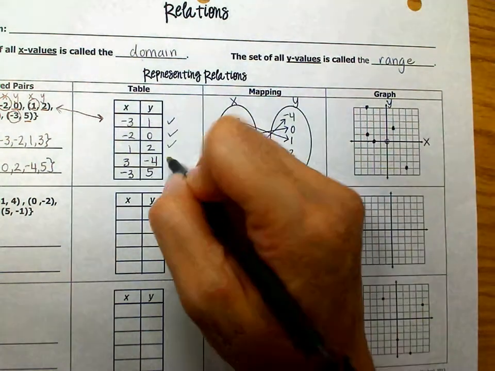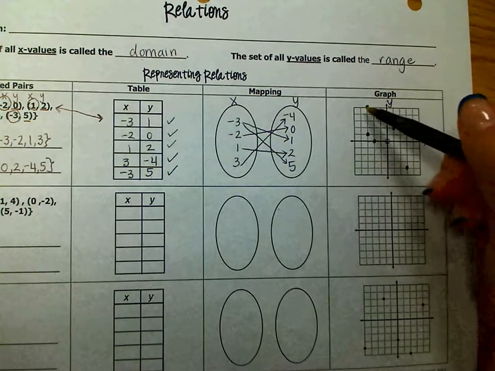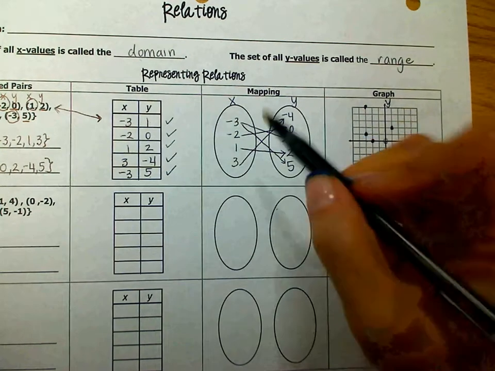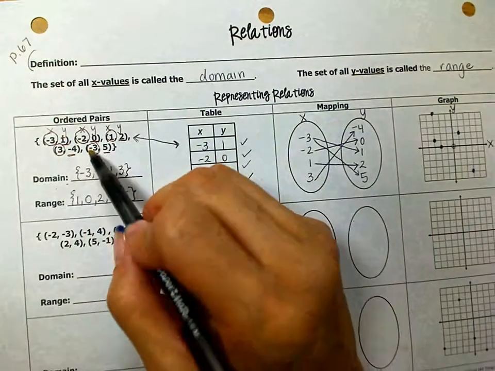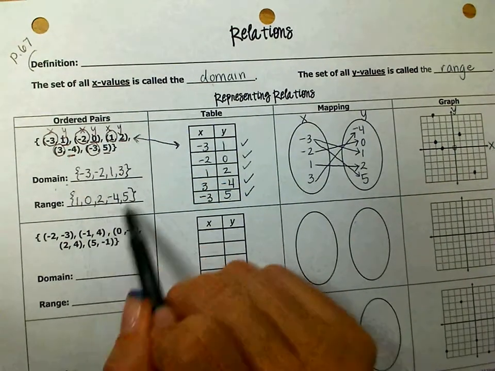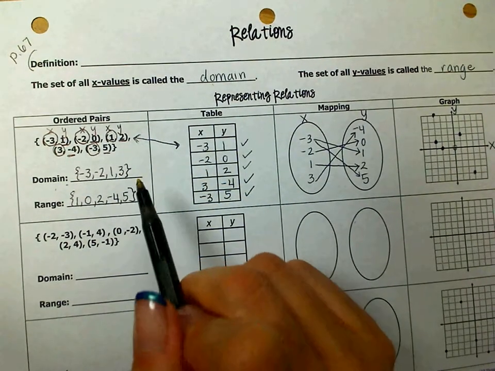Oh, I forgot to check those. Okay, if I have 1, 2, 3, 4, 5 here, I should have 1, 2, 3, 4, 5 here. The only numbers that may vary are the domain and range because of repeating numbers.